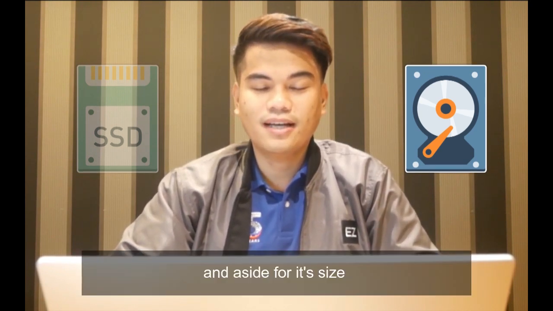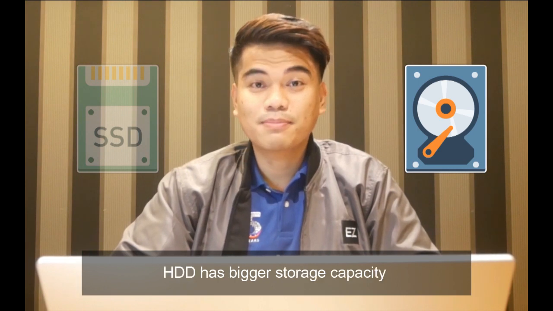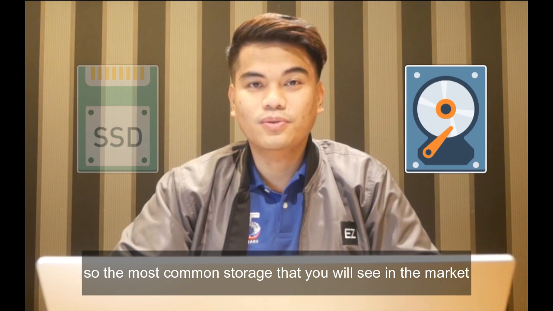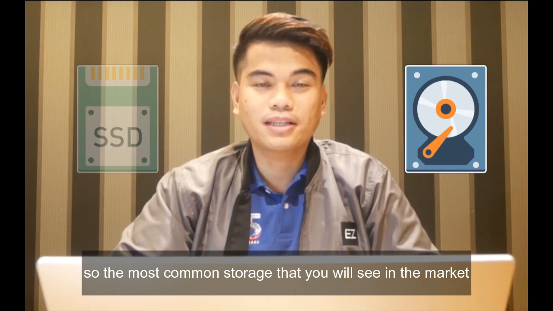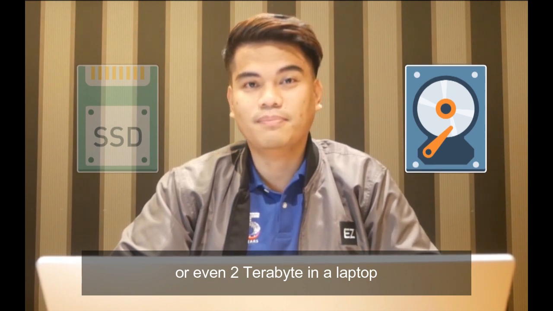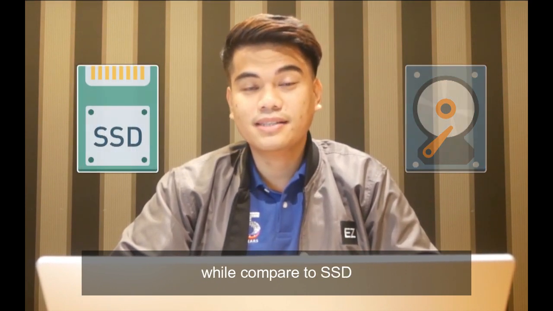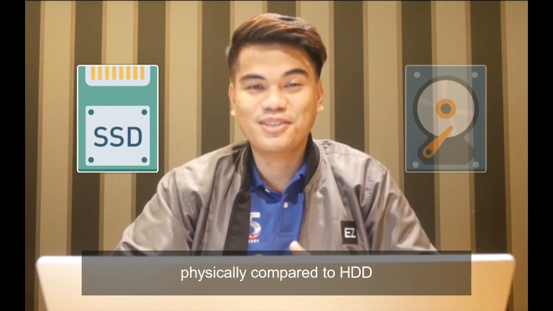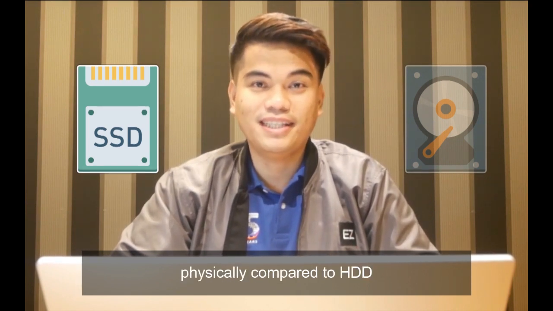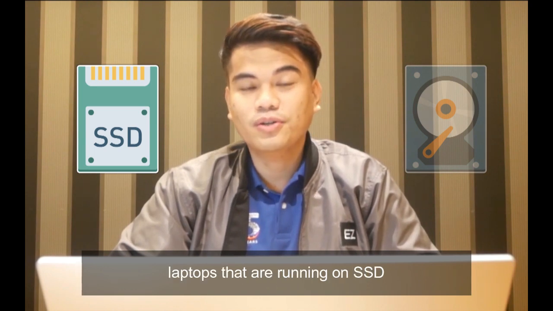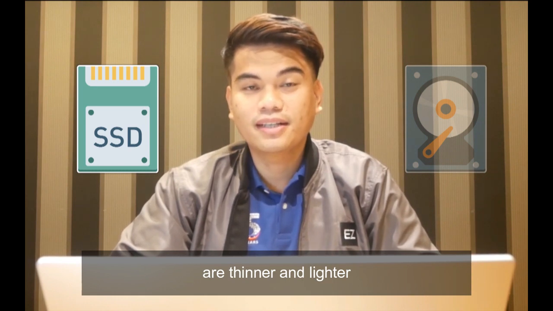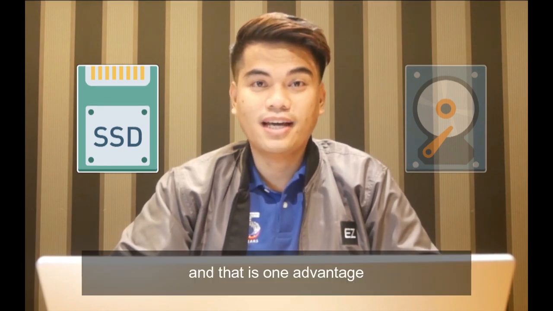And aside dun sa size niya, mas malaki rin yung storage na pwede mo magamit sa HDD. Siguro ang pinaka-common na makikita mo sa market ngayon is 500 gig or 1 terabyte or even 2 terabyte sa isang laptop. While compare sa SSD, when it comes to size, mas maliit physically yung SSD compare sa HDD. Kaya kung mapapansin nyo, yung mga laptop na running on SSD are thinner and lighter. And siguro yun yung advantage niya.